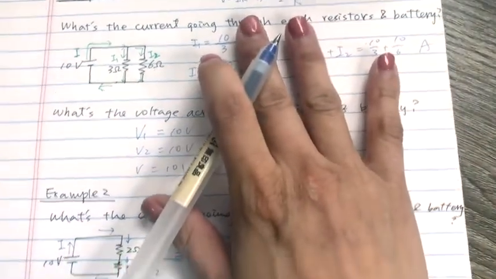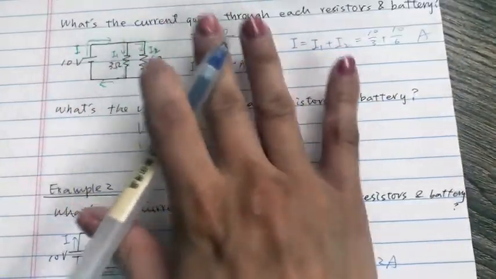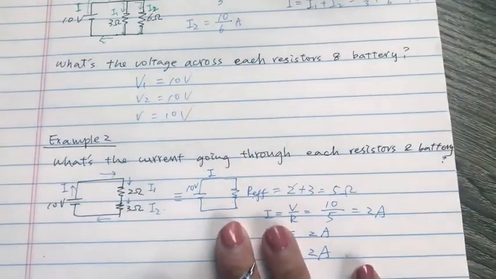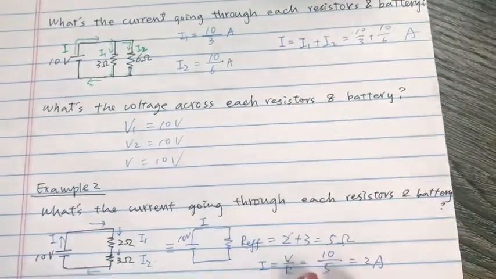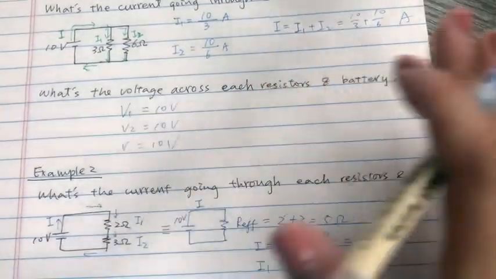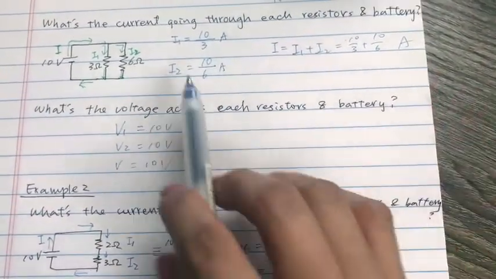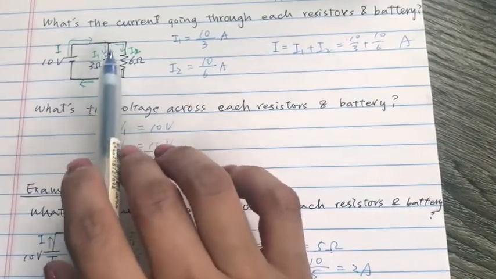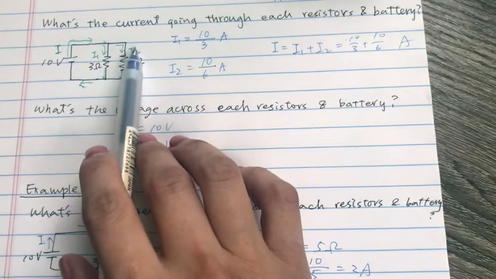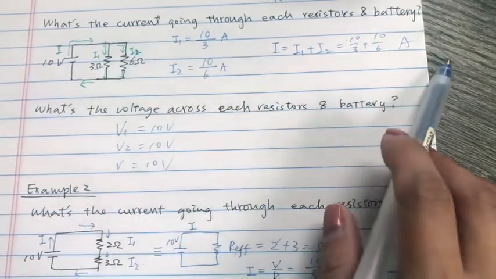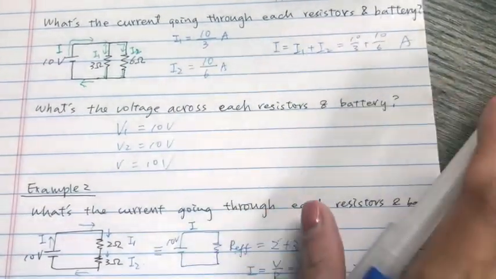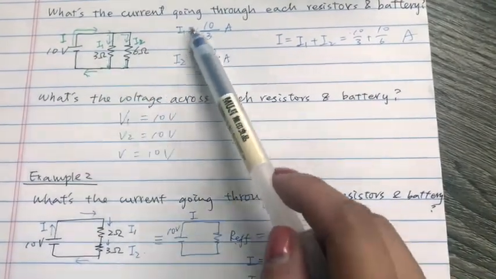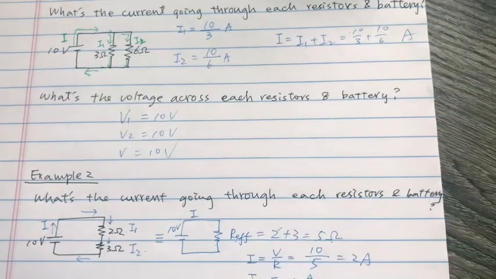First, you want to identify which resistors are in parallel or in series. Depending on whether they're in parallel or in series, you can approach the problem differently. You can look at each individual element and figure out the current, voltage, whatever, and then when it comes to the total current, you can just add up the little components.